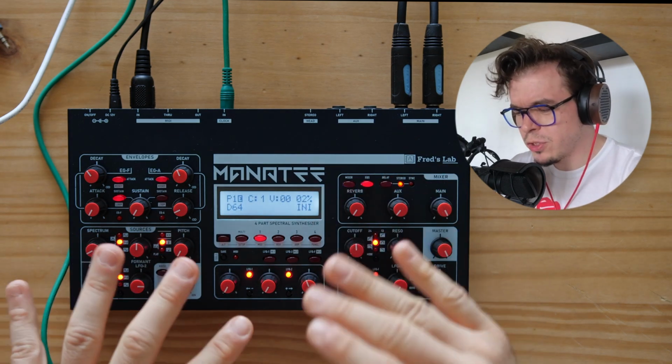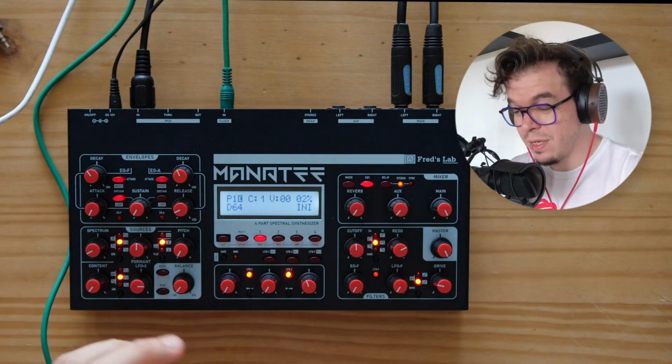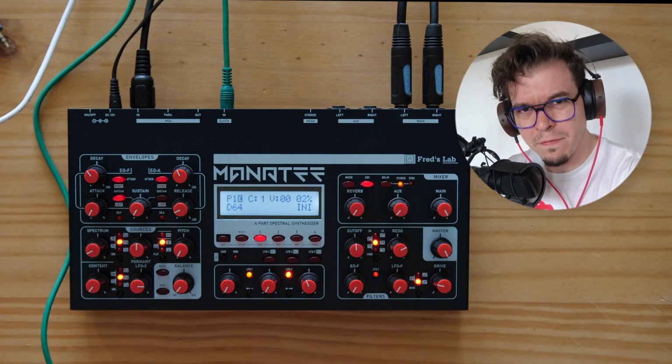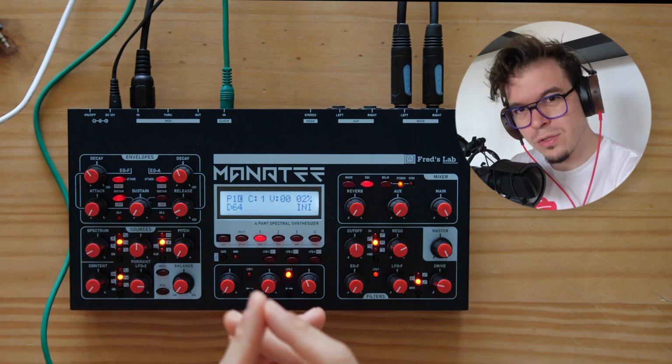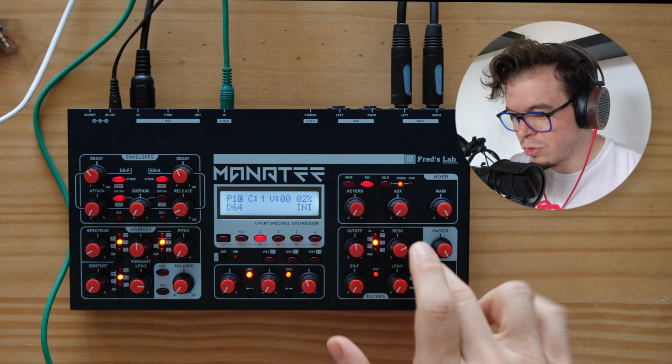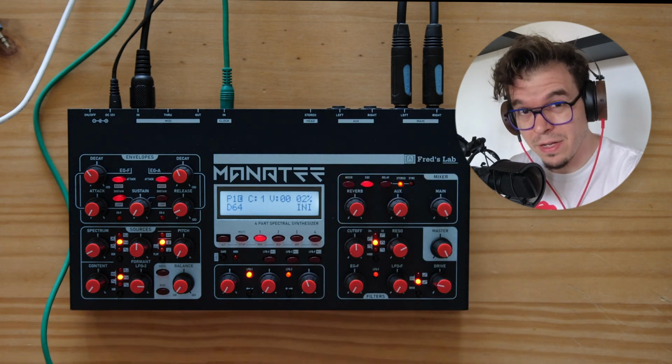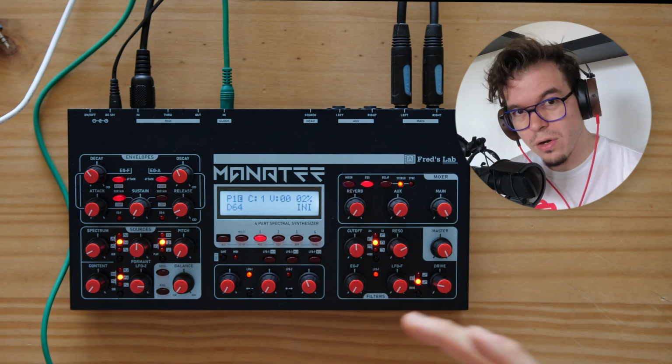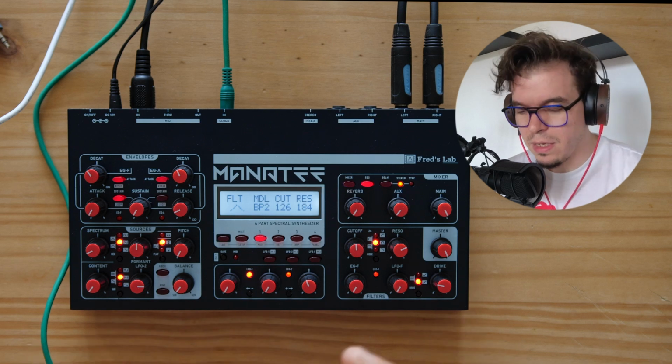All right, now I want to push things further with this patch, and I want to give it some phasing effect. But you're going to tell me there's no phaser with it. That's correct, but this EQ in here, I want to show you how we can use it as a phaser. But first, there's a lot of low end. I want to take the excess low end out.